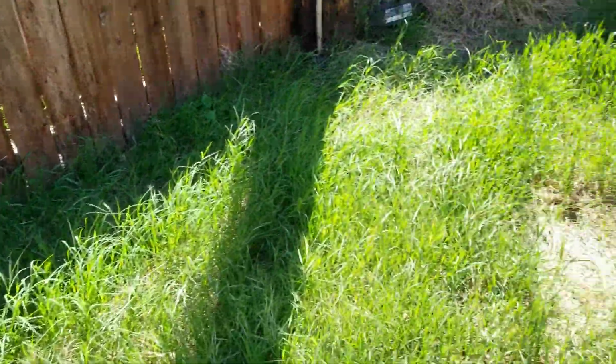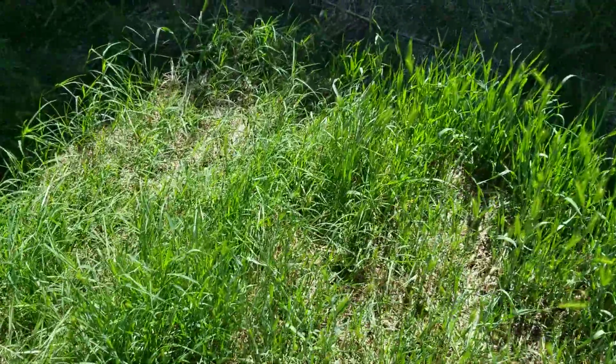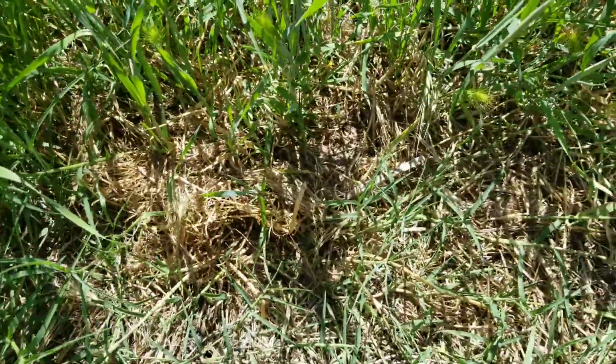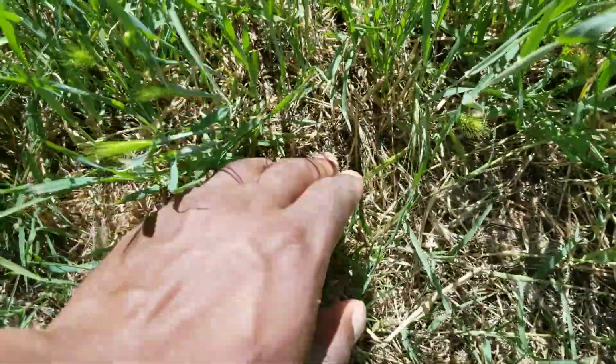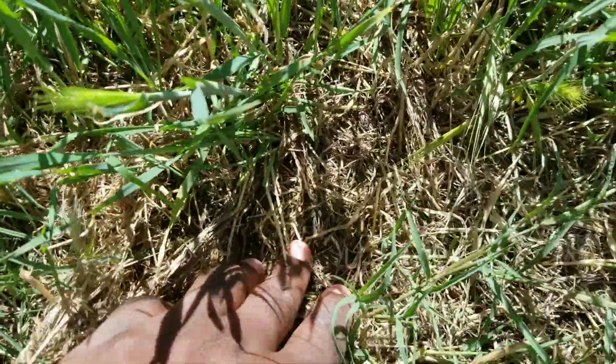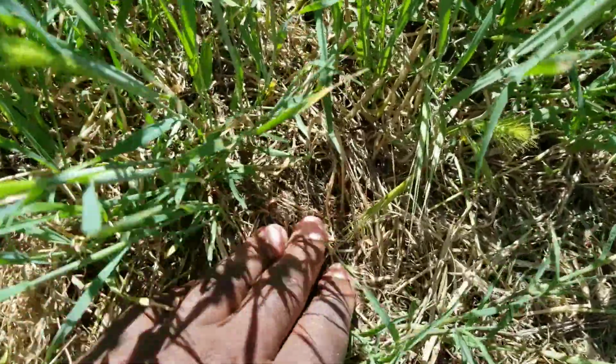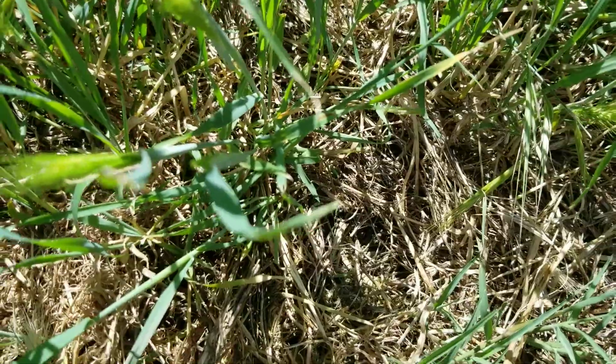If we look down into the ground, if we were able to peer with microscopic eyes, you will find a whole bunch of bacteria and fungi that live in the dirt itself.